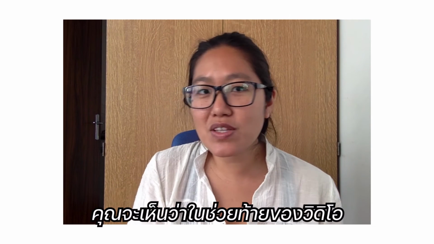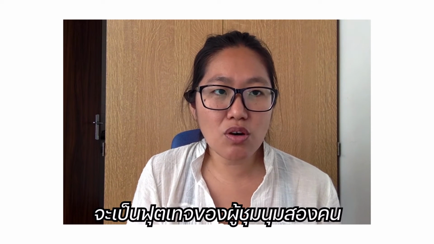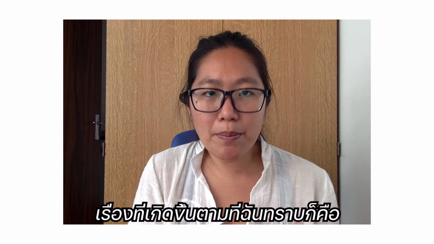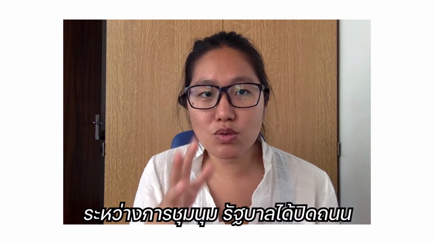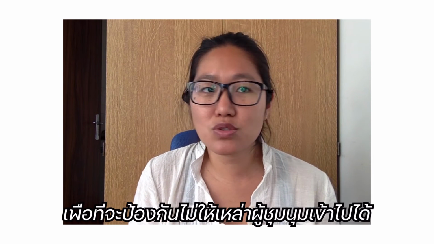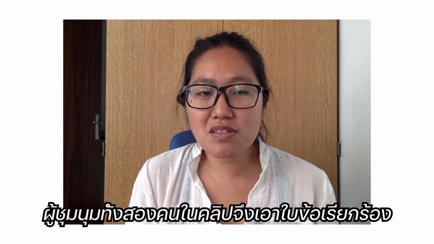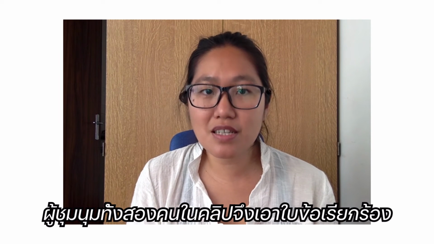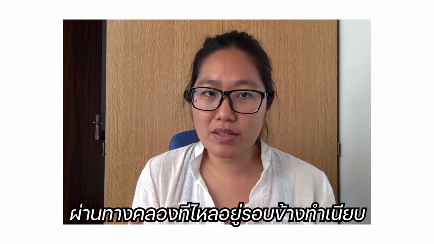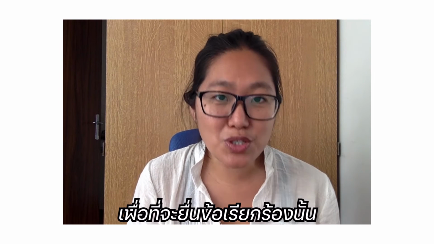At the end of the video, you will see footage of 2 protesters in Bangkok swimming to somewhere. What happened was, as far as I know, during the protest, the government closed the road that led to the parliament in order to prevent the protesters from approaching. So these 2 protesters put their petition letter in a waterproof backpack and tried to swim to the parliament through the river around it in order to hand in their petition.